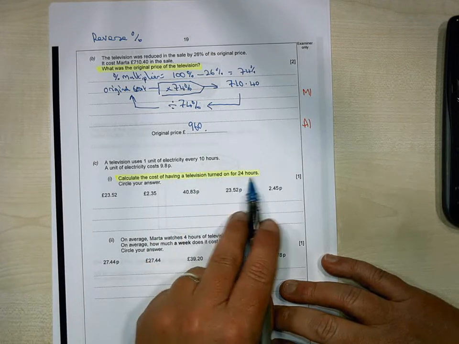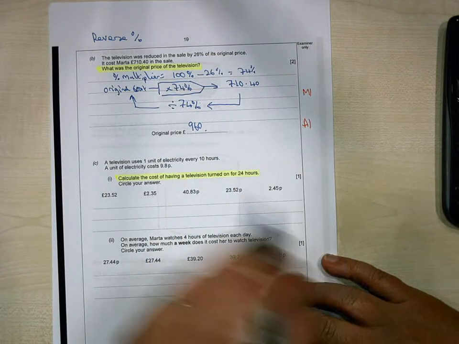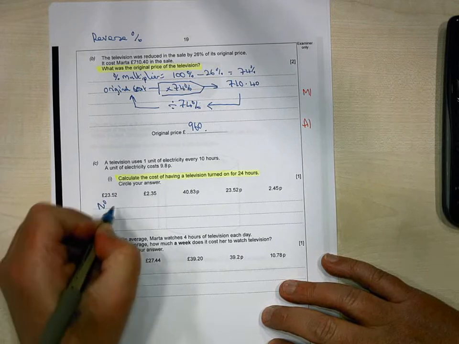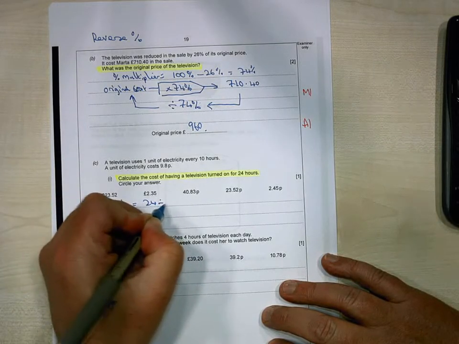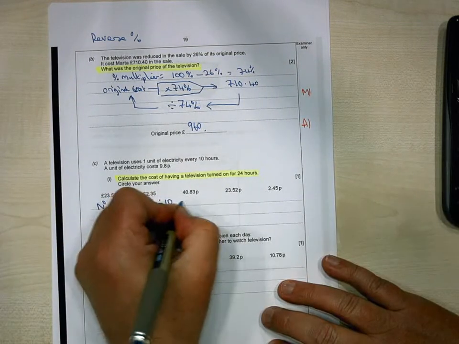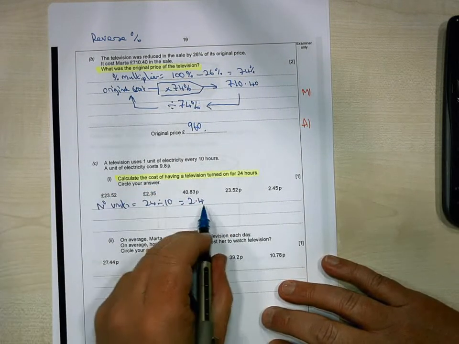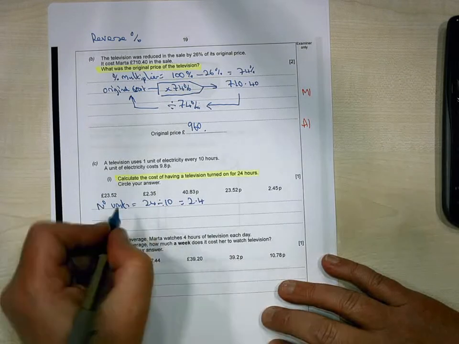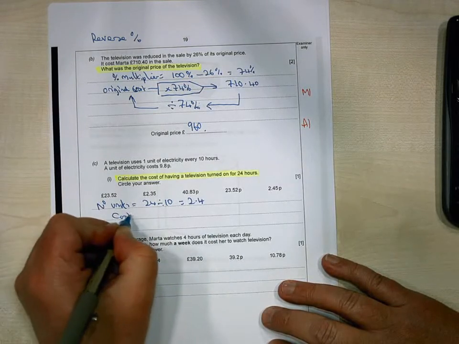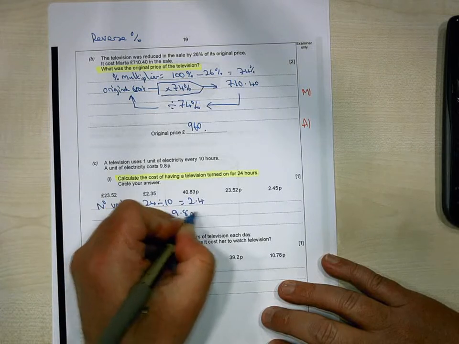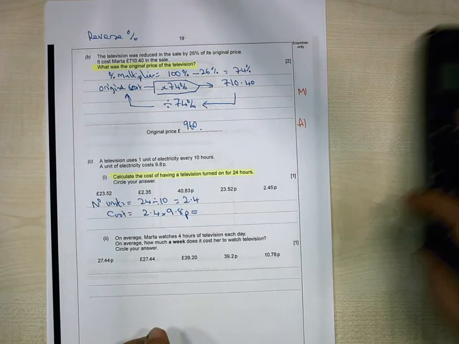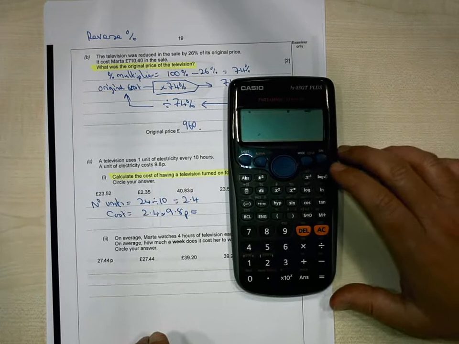So I need to find out how many blocks of 10 I've used. So the number of units will be 24 divided by 10, which is 2.4. And each unit costs 9.8 pence. So that's what I'm going to do on my calculator.